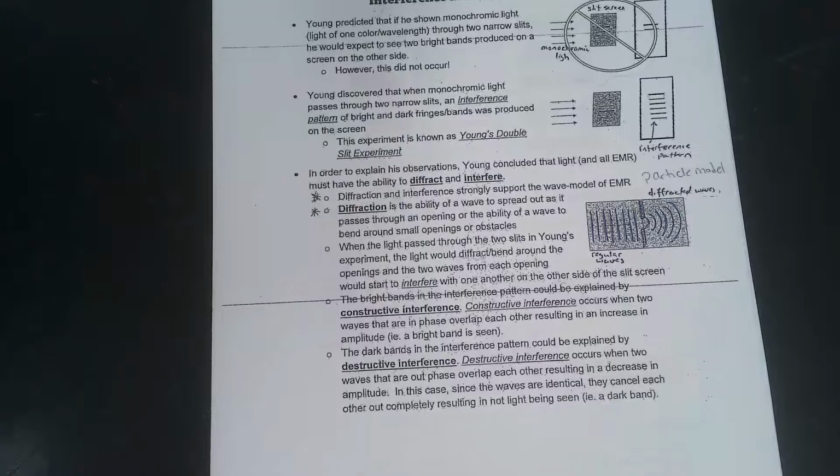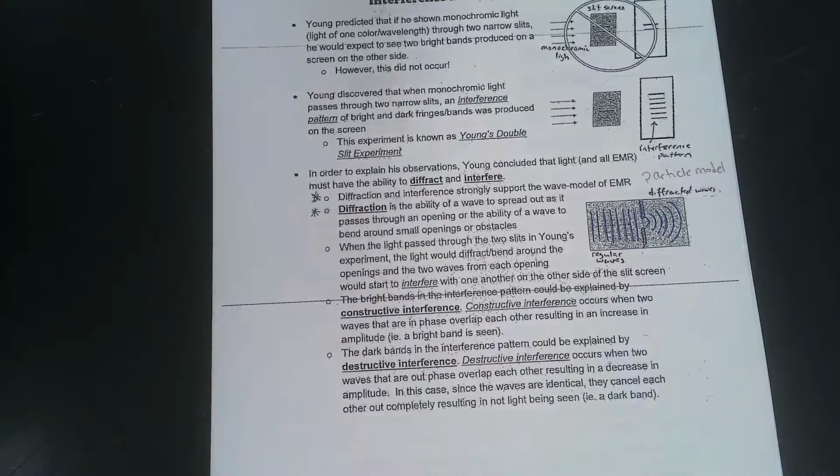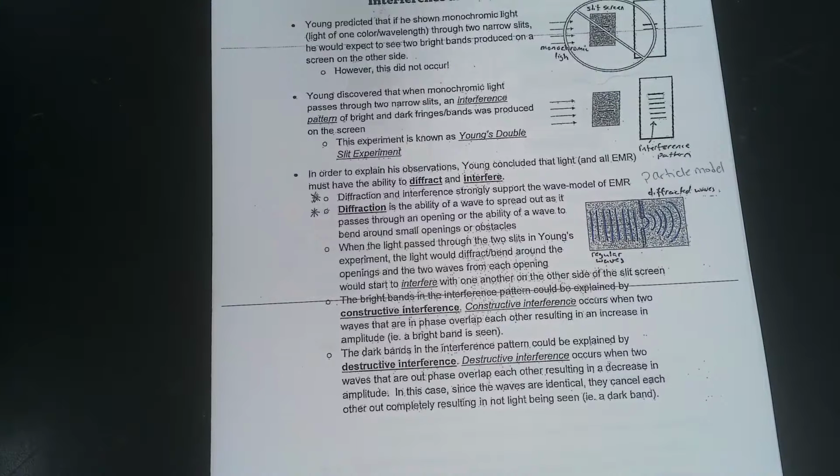So when light passed through the two slits in Young's experiment, it would diffract or bend around the openings, and two waves from each opening would start to interfere. This is a single opening here. Bright bands in the interference pattern are what we call constructive interference. Constructive interference is when two waves are in phase and overlap each other, resulting in an increase in amplitude.